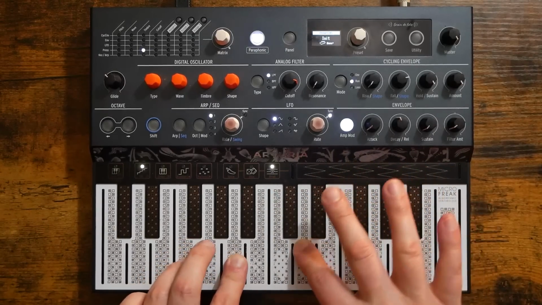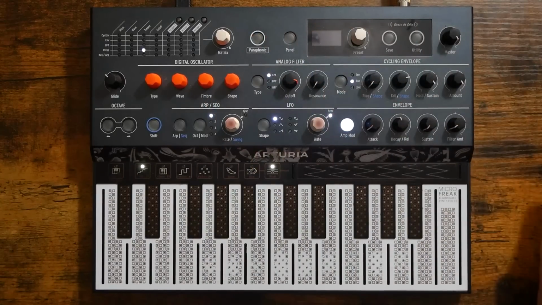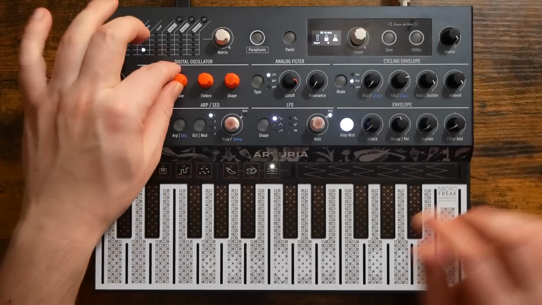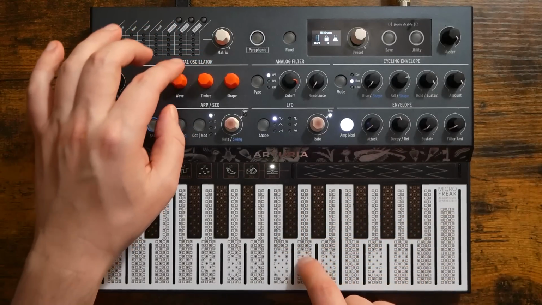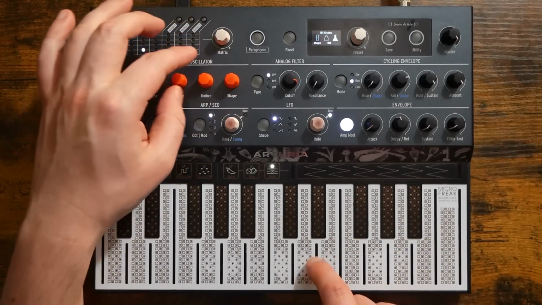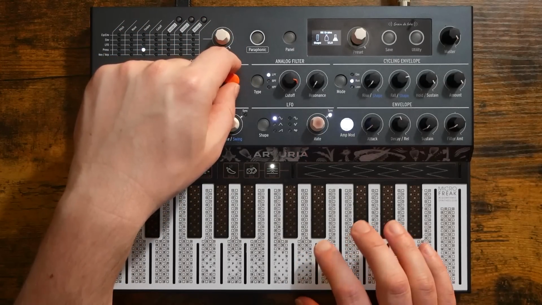Whoa. That's unreal. That's absolutely wild. And then here's hit grains. So the shape knob here actually controls shape, it says.